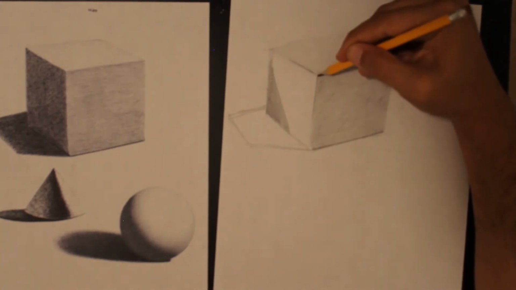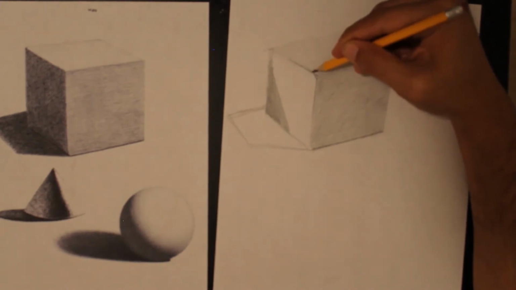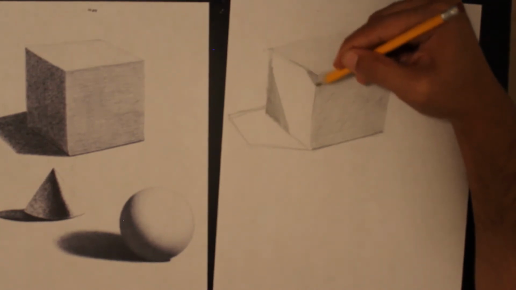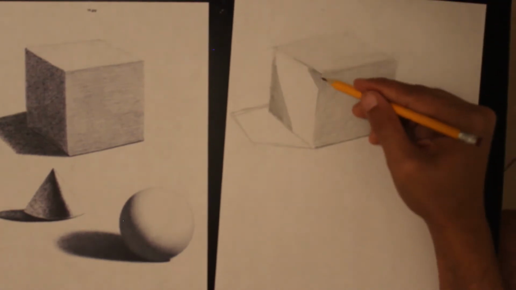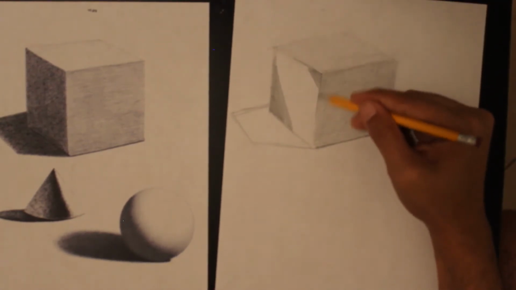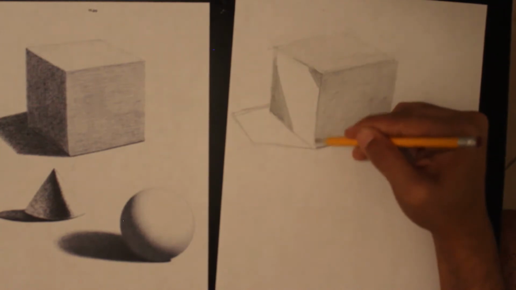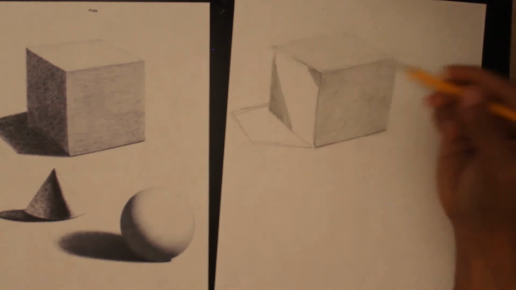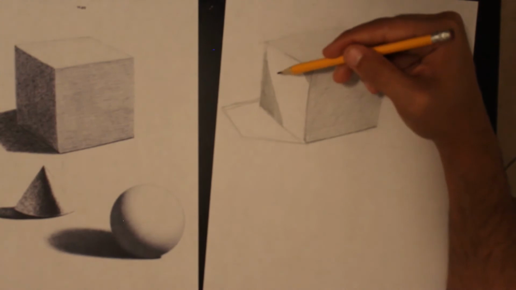If you want to lighten something, lifting the graphite is a bit tougher. They have kneaded erasers which are specifically for lifting light amounts of graphite. You know, then you start getting into the specialty erasers and things like that, and honestly, it's easier to start light and then darken if you need to.